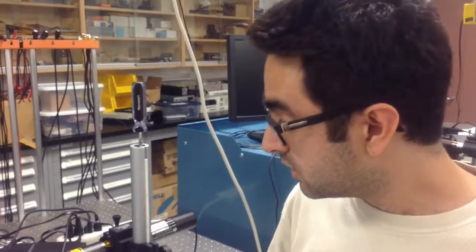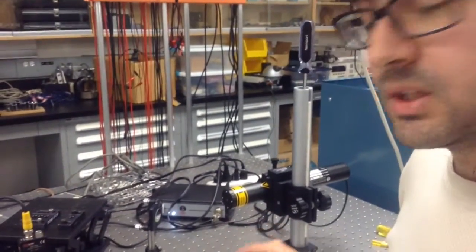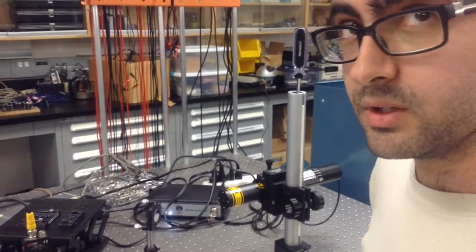Using a linear polarizer, we were able to find the polarization of the laser, which we found to be linearly polarized at 45 degrees.